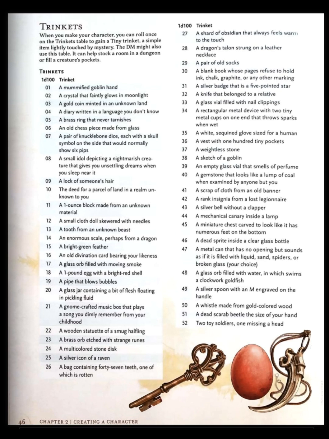A metal genie inside a lamp. A miniature chest carved to look like it has numerous feet on the bottom. A dead sprite inside a clear glass bottle. A metal can that has no openings but sounds as if it's filled with liquid sand, spiders, or broken glass. Your choice.